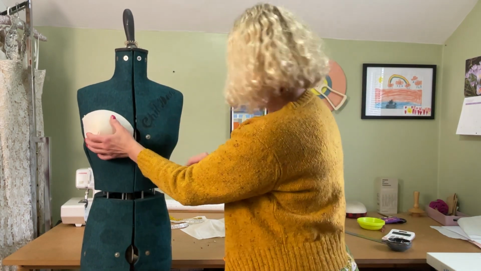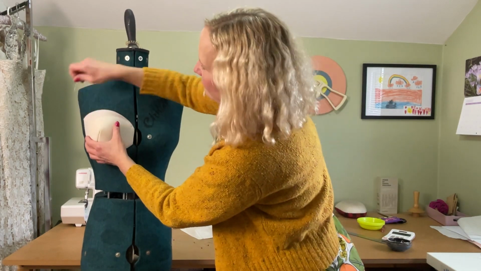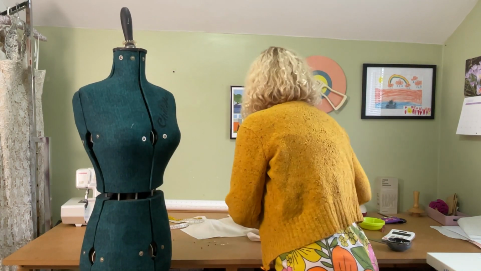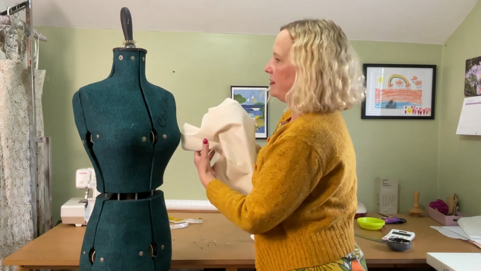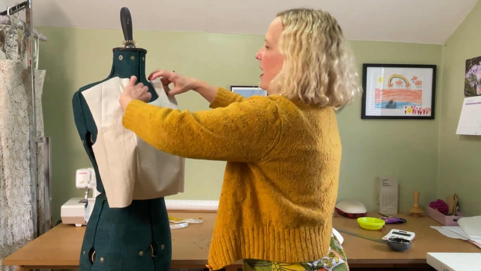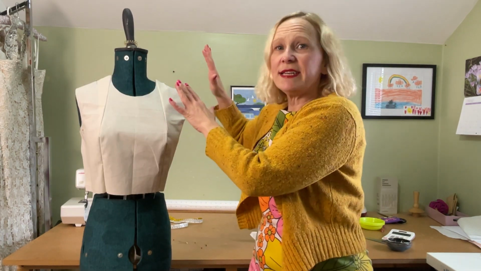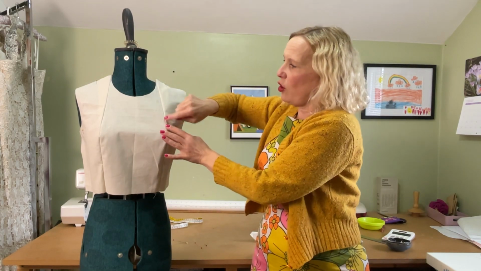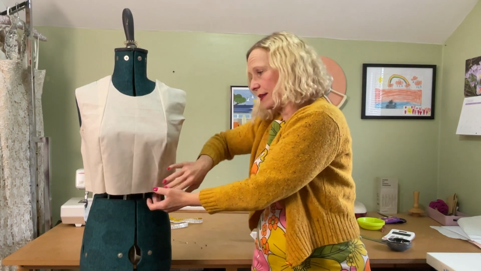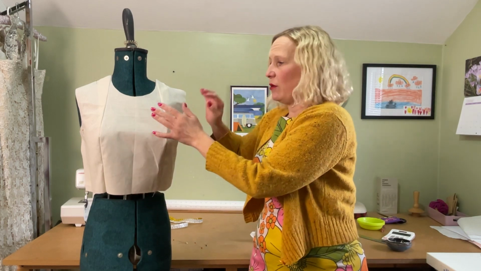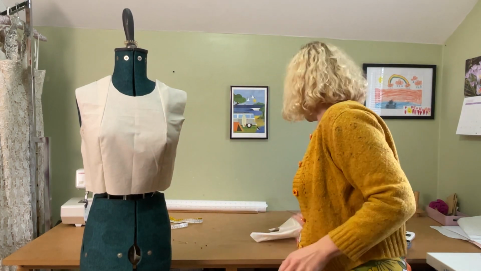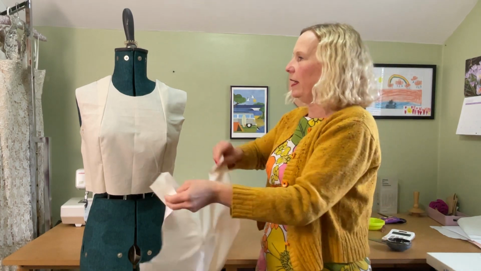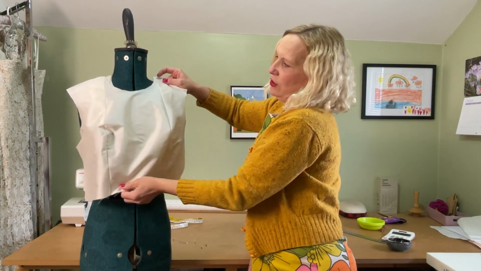So let's now take this one off as well, and I will put on the sample that is made that fits onto my form without the extra padding. So this is exactly the same design. It's the same block with the dart going into the shoulder and going into the waist, but without the bust padding. So I'll show you in a second the difference in the two patterns. If I put this over here, you can see the difference.